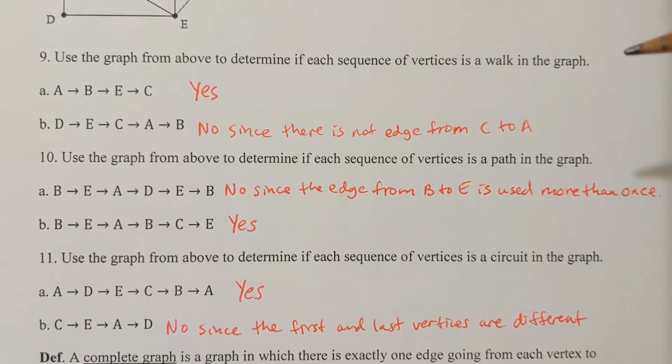Problem 10, use the graph from above to determine if each sequence of vertices is a path. A path in a graph is a walk that uses no edge more than once.